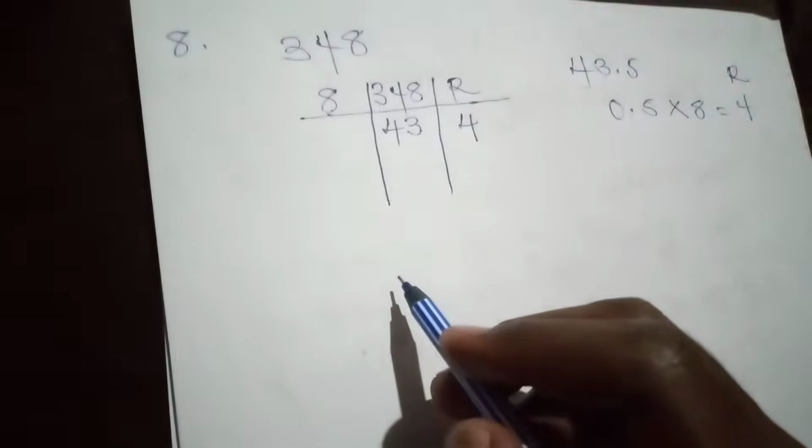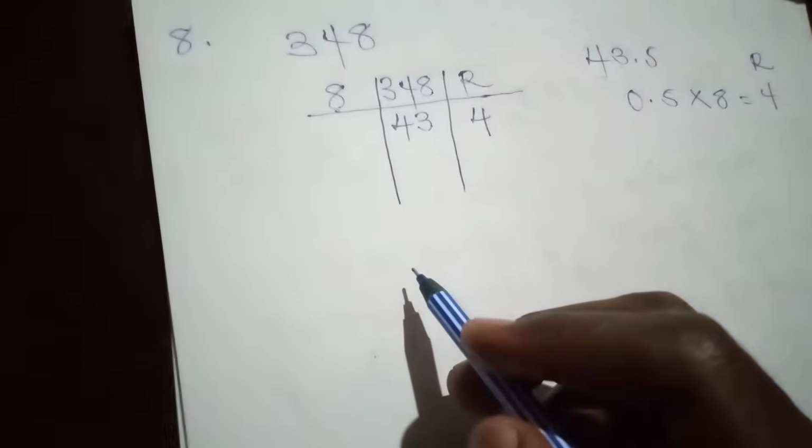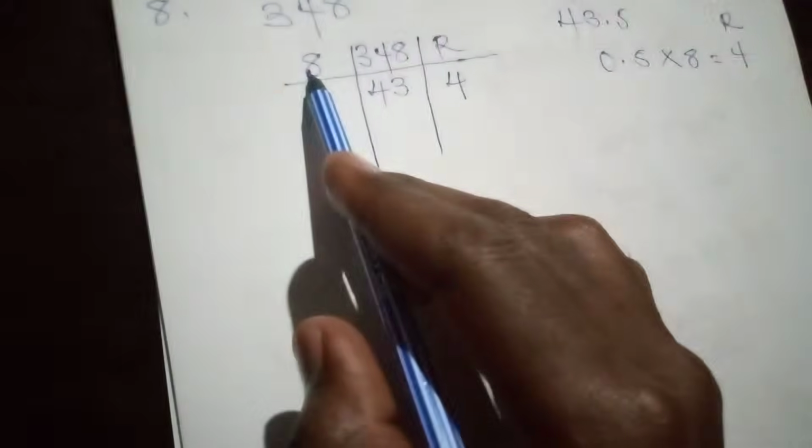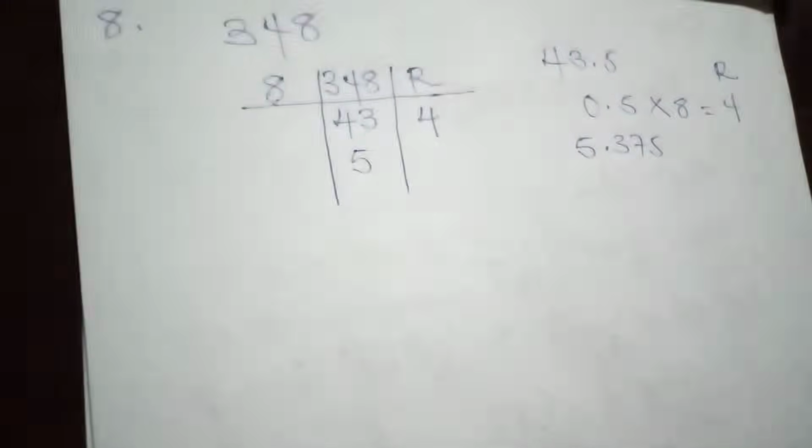And then you proceed. When you divide 43 by 8, you are getting 5.375. So write that number, which is 5. After writing that number, you remain with 0.375.